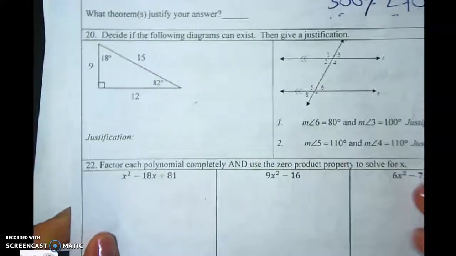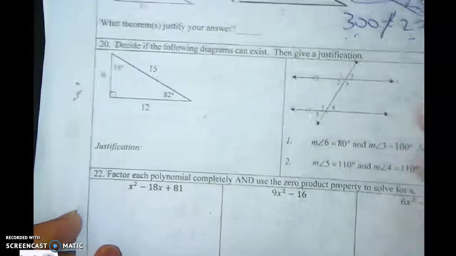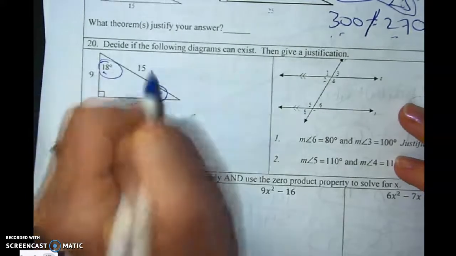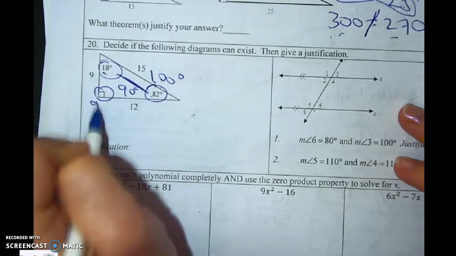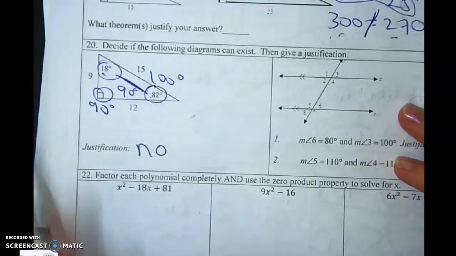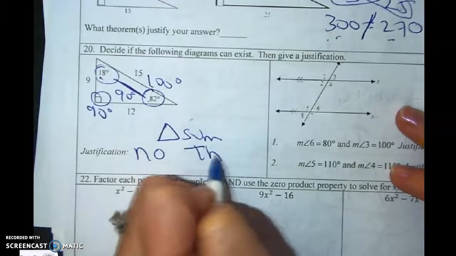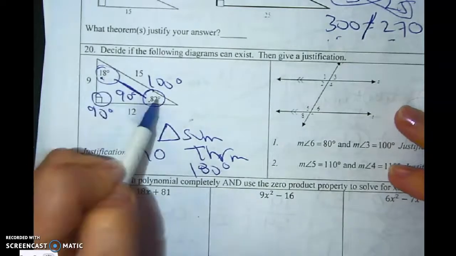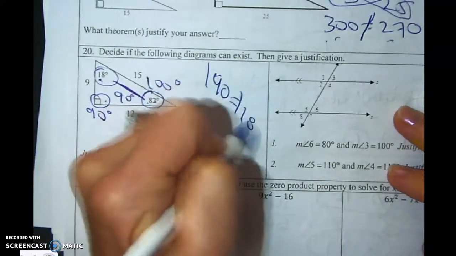Determine if the following diagram can exist. Let's see. All right, well, this plus 18 plus 82 equals 100. But this plus this is supposed to be 90 because that's 90. So no, it doesn't exist. And it doesn't exist because of the triangle sum theorem, which means it's supposed to be 180 degrees. And if you go this plus this plus this, that's 190 degrees. 190 does not equal 180.